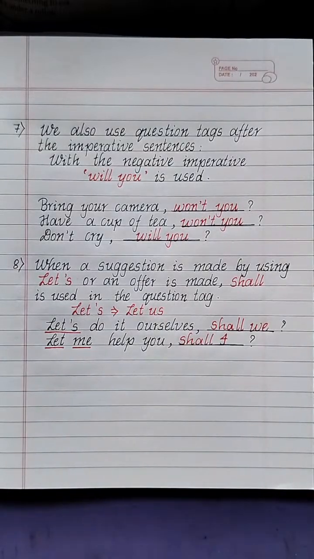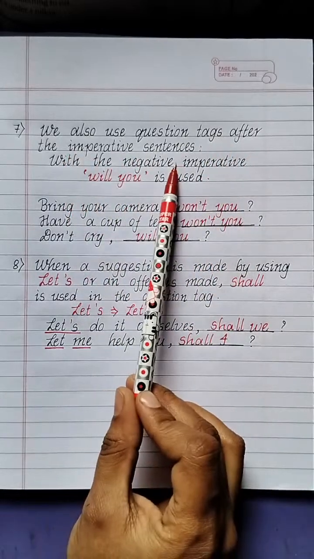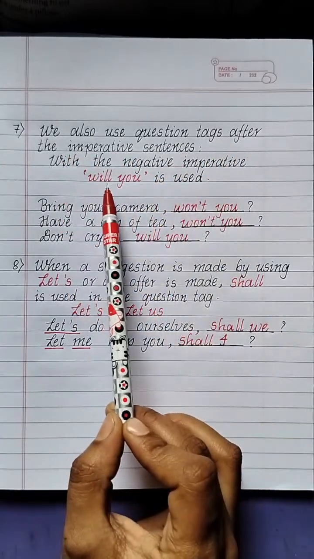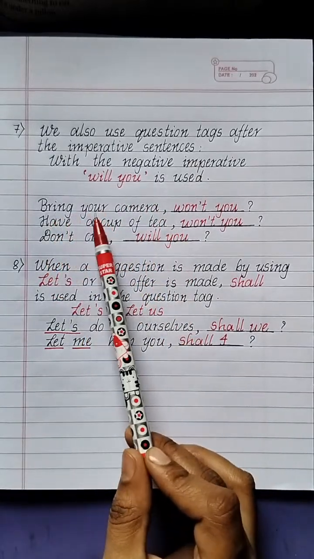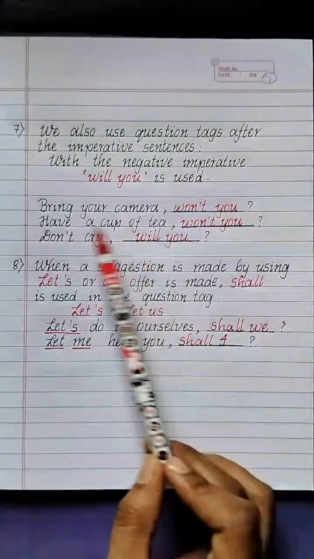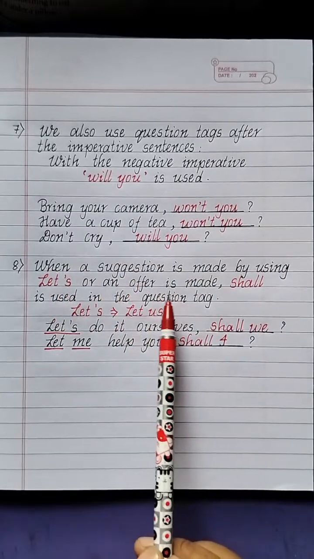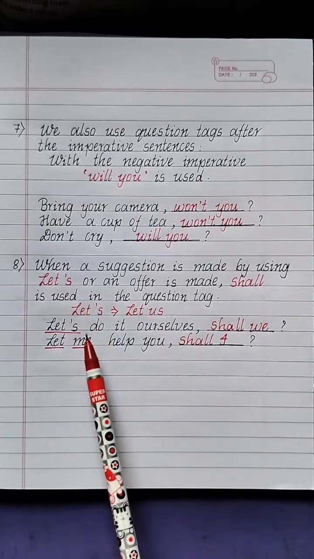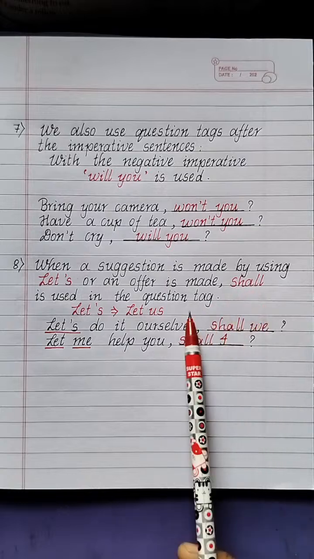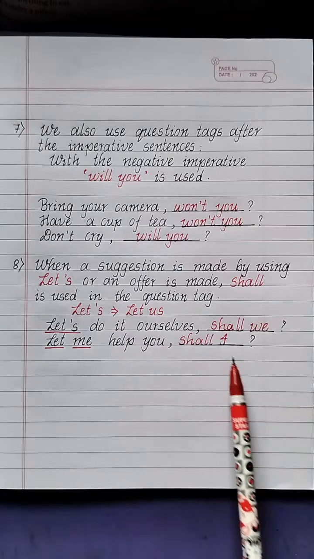So very simple rules are here for the imperative. You can see only two rules are there for the imperative. We also use question tag after the imperative sentence. With the negative imperative we use will you. You can see, don't cry, will you. Similarly with the positive imperative, bring your camera, won't you. Have a cup of tea, won't you. Similarly for the suggestions or offers made with the word let, it changes into shall. The question tag is used for the shall according to the subject: us, we, and me, I.